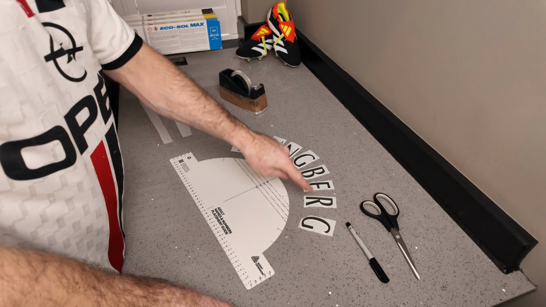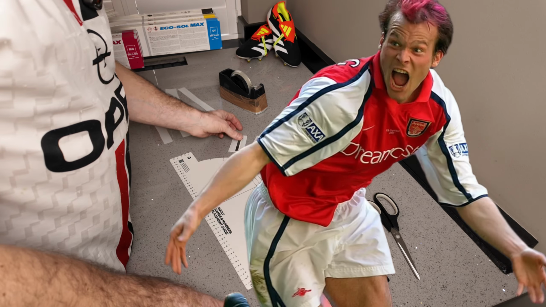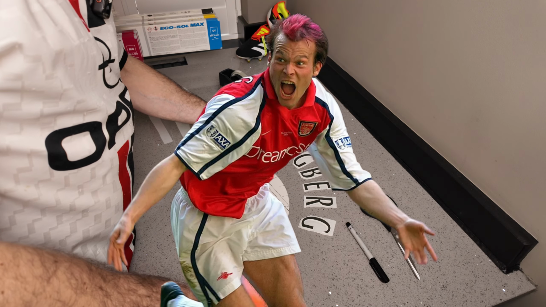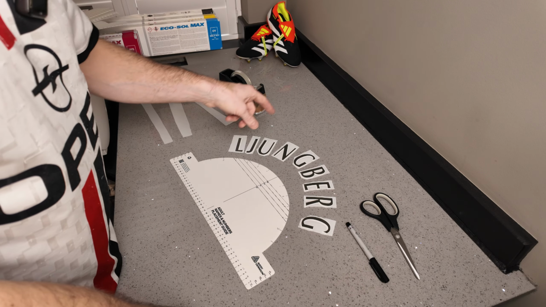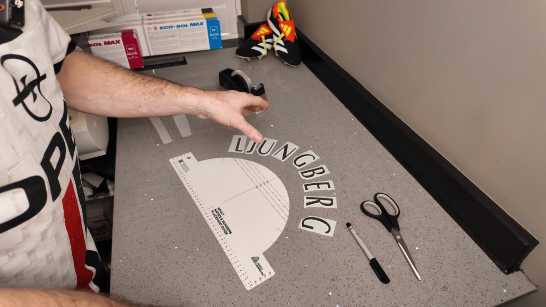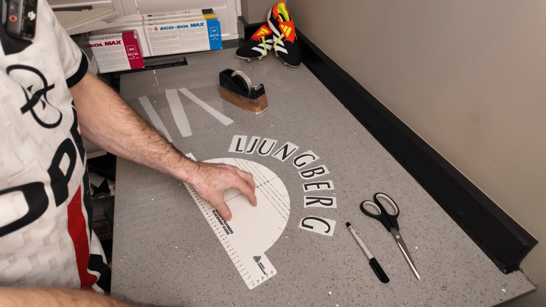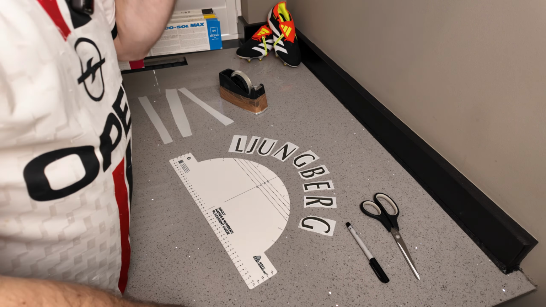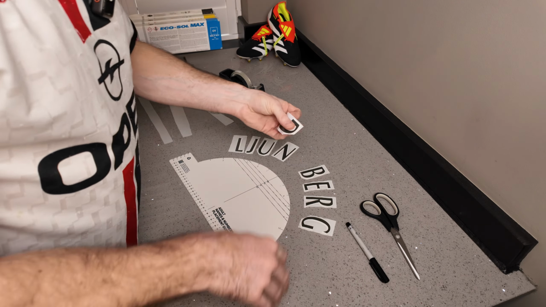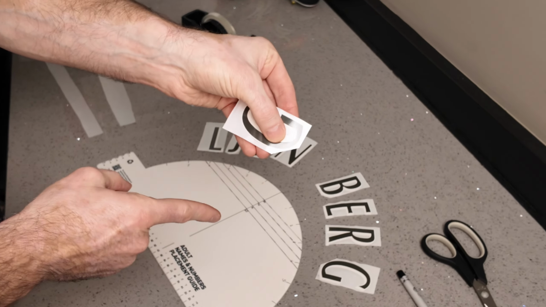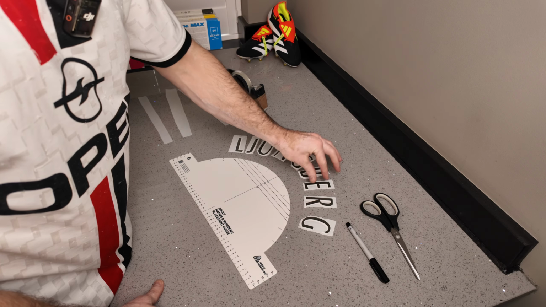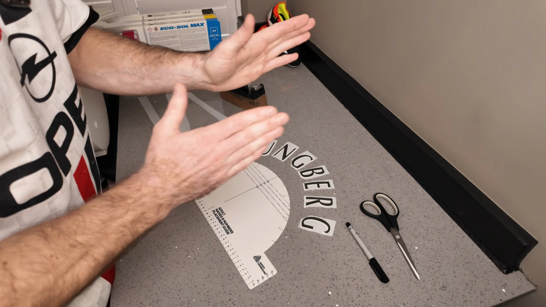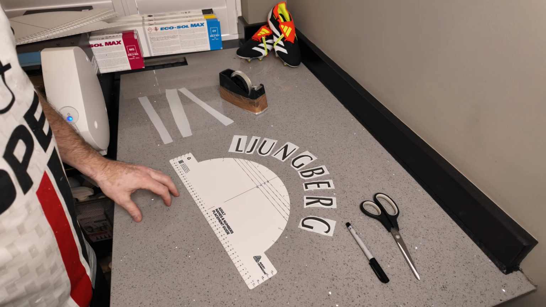Now, what we've got here is a Lundberg nameset. We love you, Freddie. That was in a straight line, so I've cut out the individual letters so I can show you how to pull it in a curve, making use of this curve template. You'll see that some of the letters we've cut off the corner because it helps out with the spacing. If there's a sharp corner, then you end up getting the letter spacing incorrect.